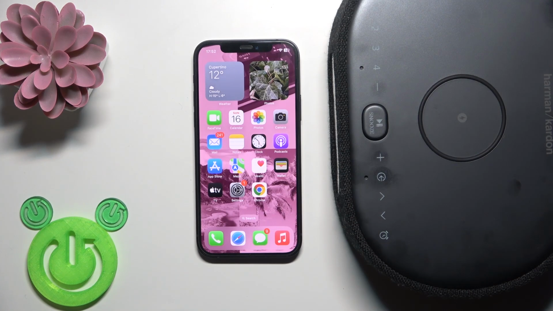Hello everybody and welcome. In this video I'm going to show you how to install and set up the application for your Harman Kardon speaker on your iOS device.